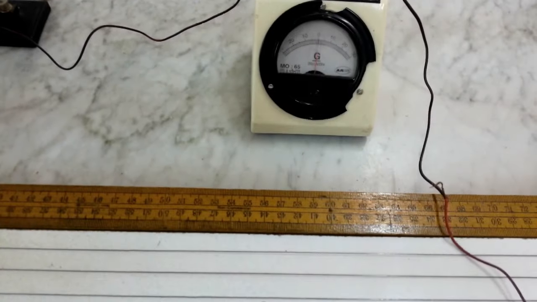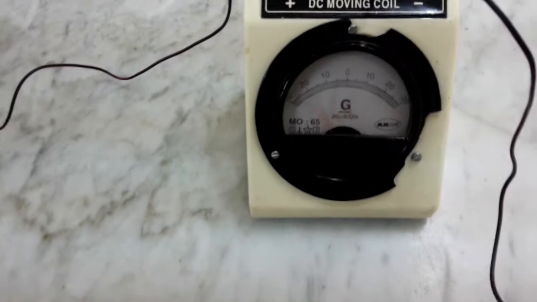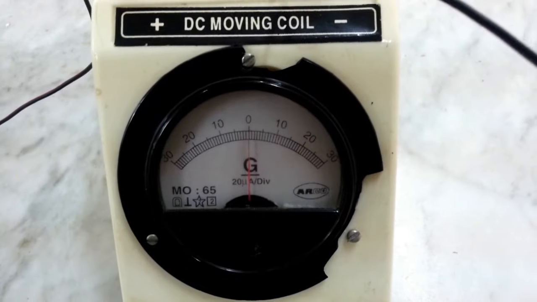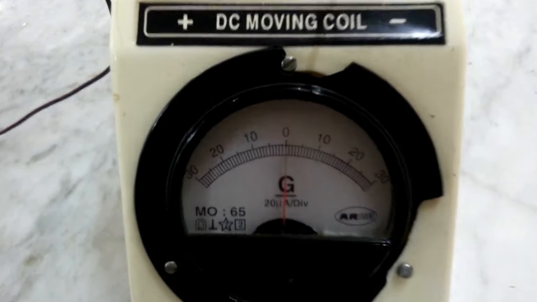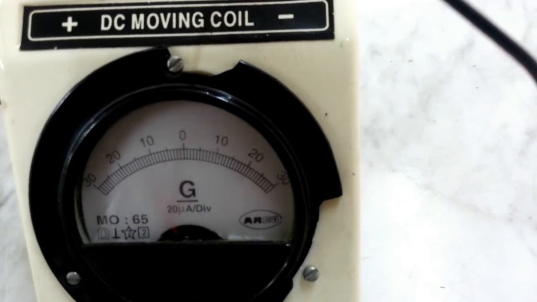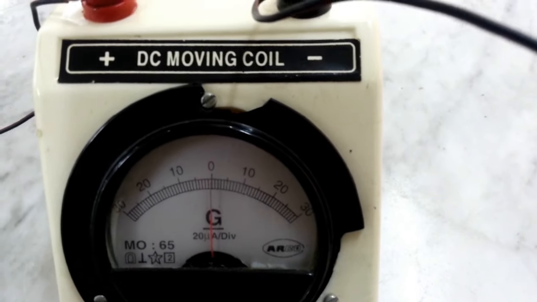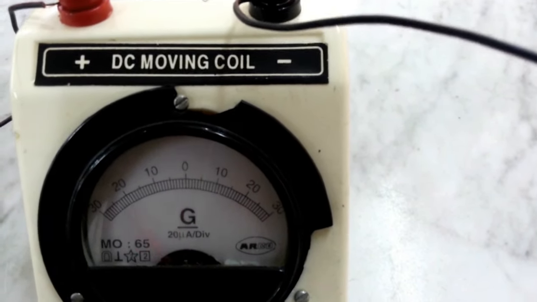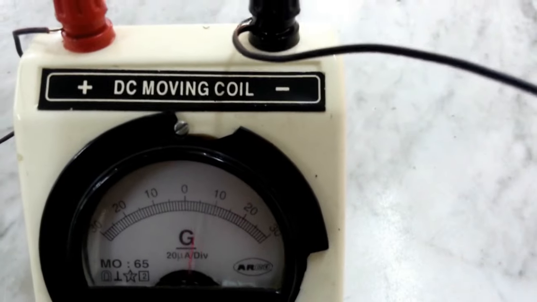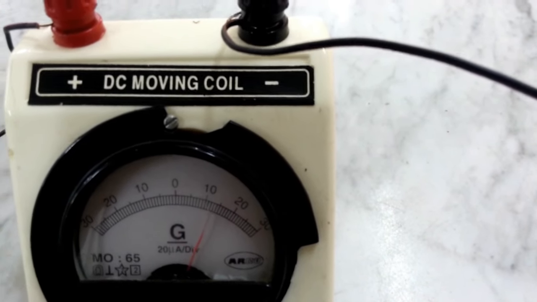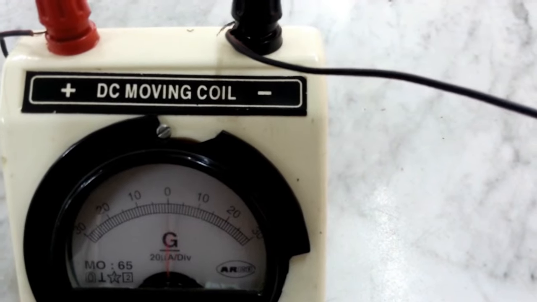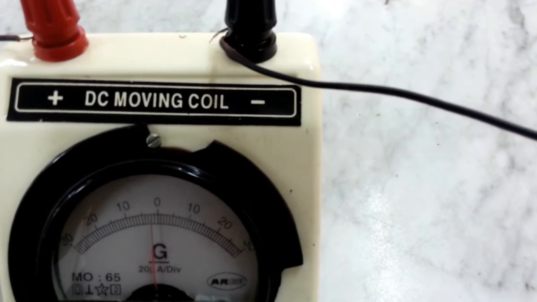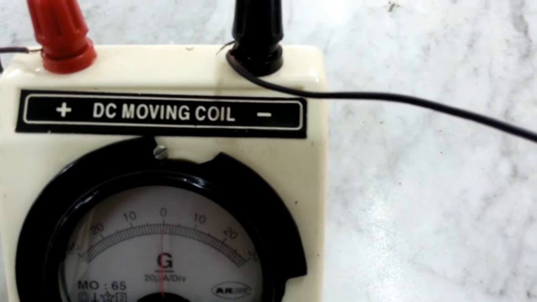So here we can see on the fifth line, at one point, here I am getting zero deflection.